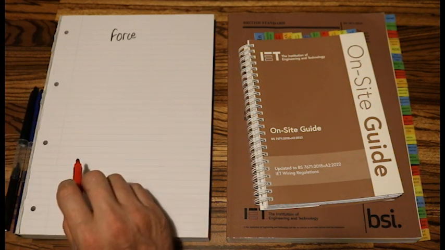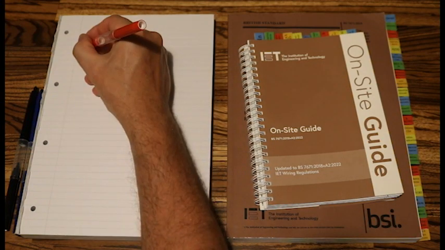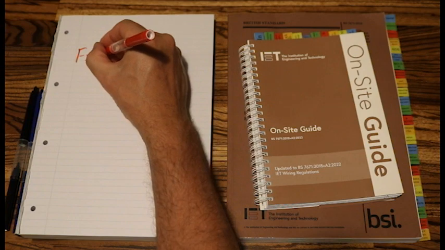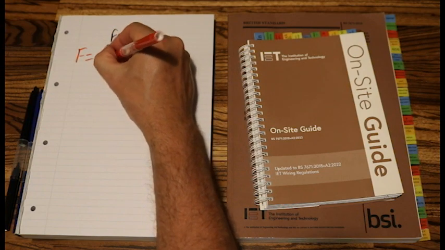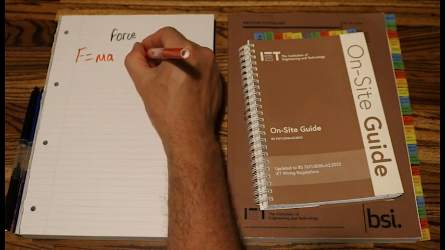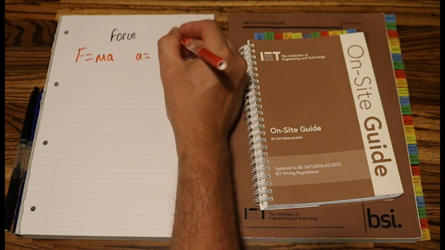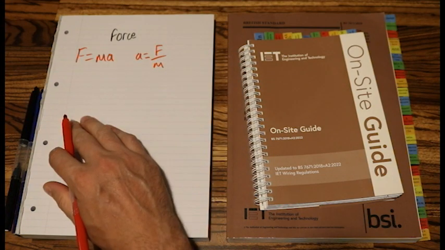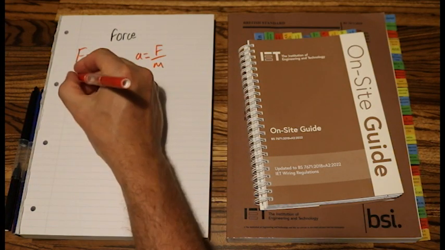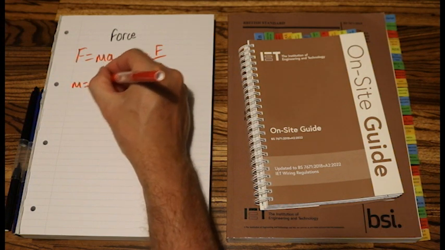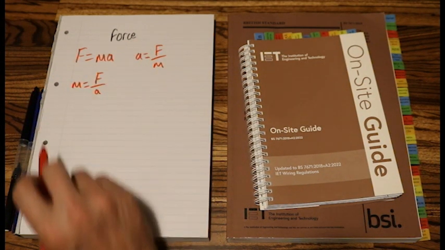We'll write down the formula. There's three, isn't there? So we've got capital F equals lowercase m and lowercase a. Our next one, lowercase a, is capital F over lowercase m. And the last one, lowercase m, is capital F over lowercase a.